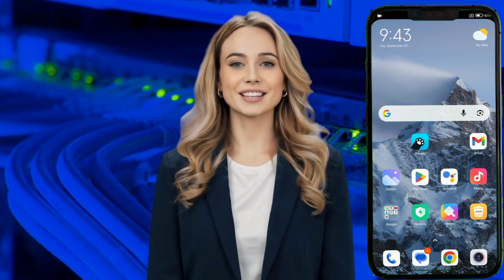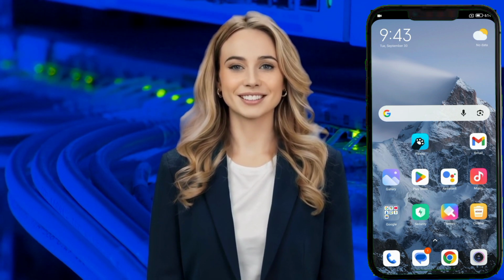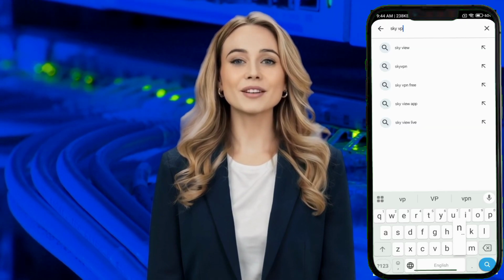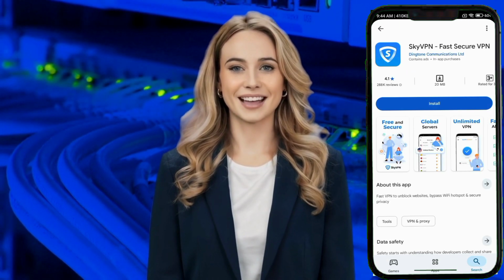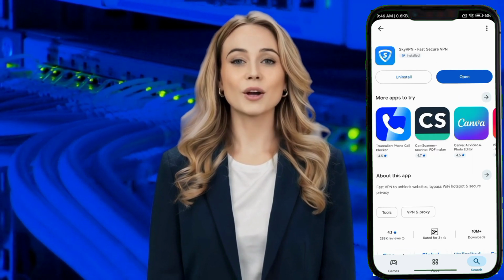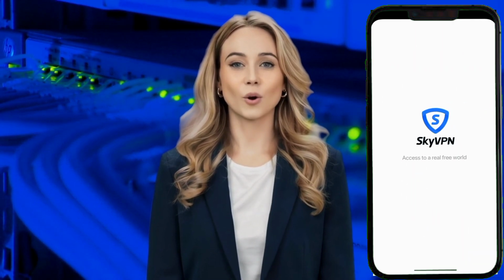In this tutorial, we're going to explore Sky VPN, an app that can help you browse the internet with an extra layer of privacy and security. Let's get started. Step 1. Open the Google Play Store on your Android device. Search for Sky VPN and tap the Install button. Once the app is installed, tap Open.